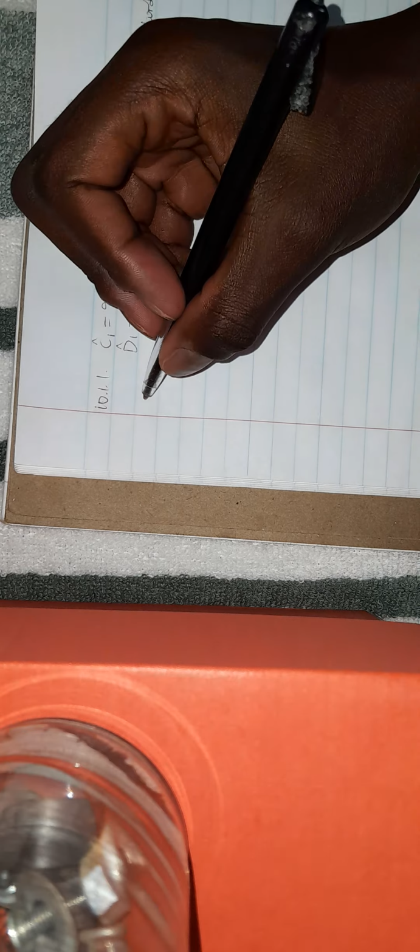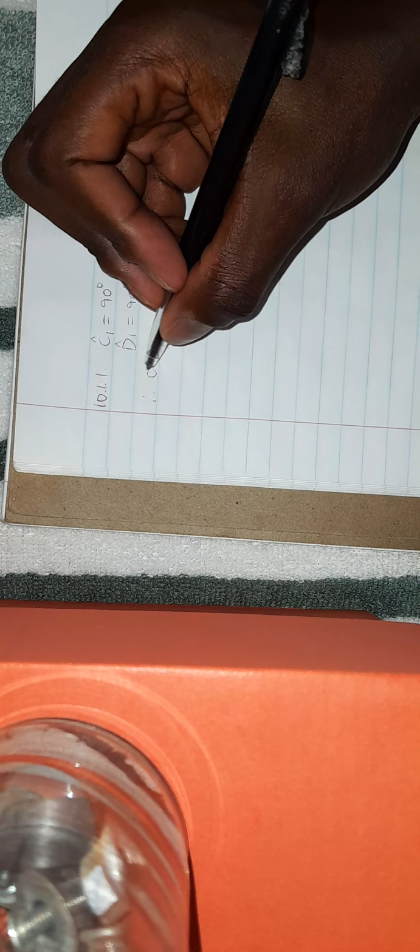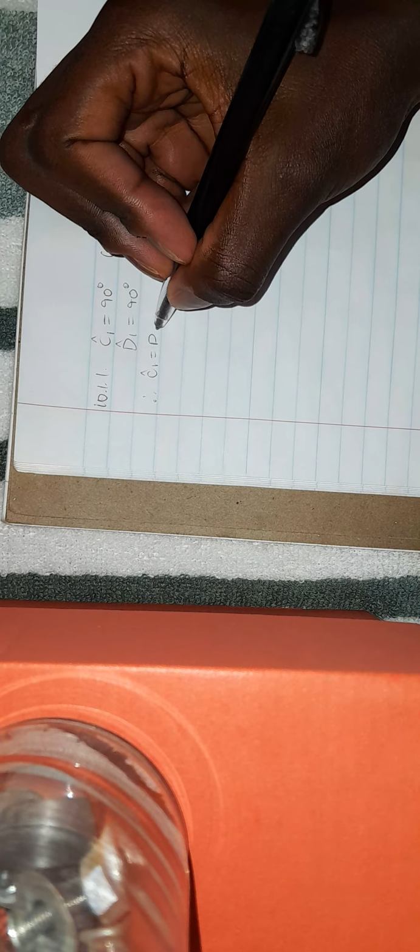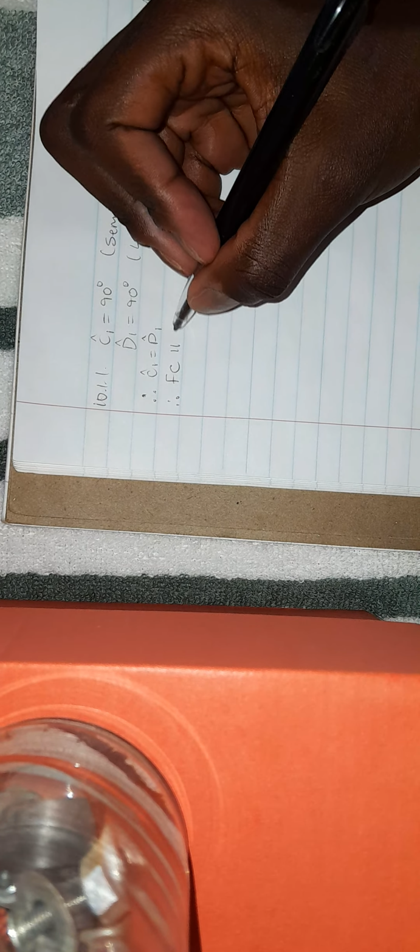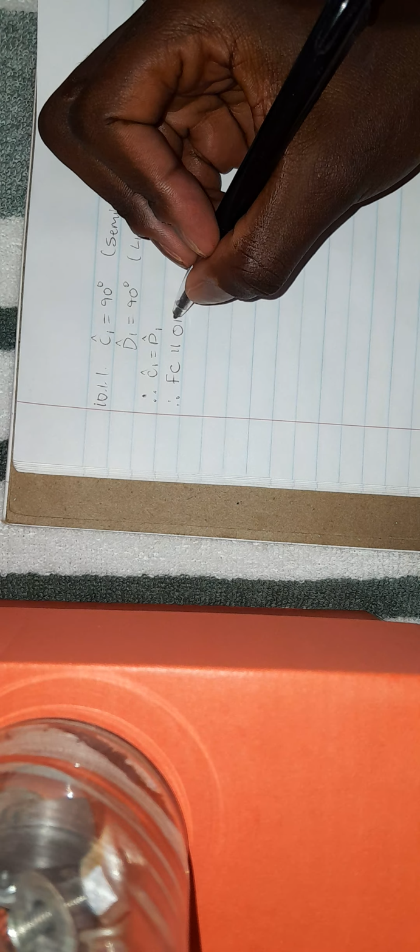Good. Therefore, your angle C1 is going to be equal to your angle D1. So these are going to be equal. Therefore, you can conclude that FC is indeed parallel to OD. And that's how you get all your 5 marks there.